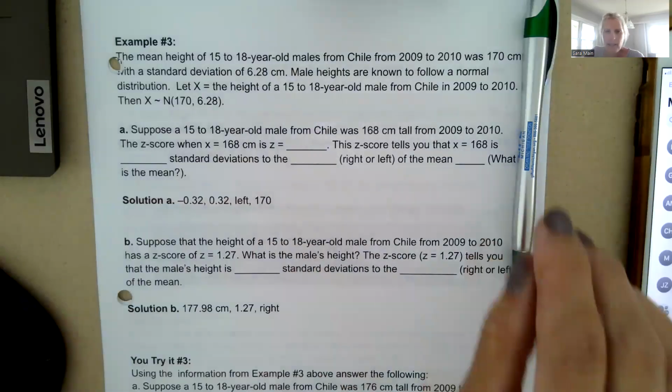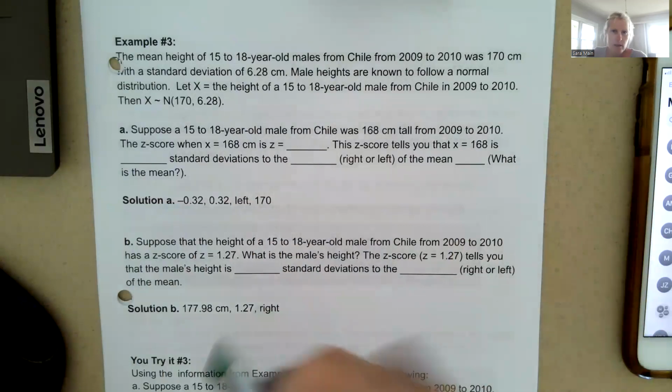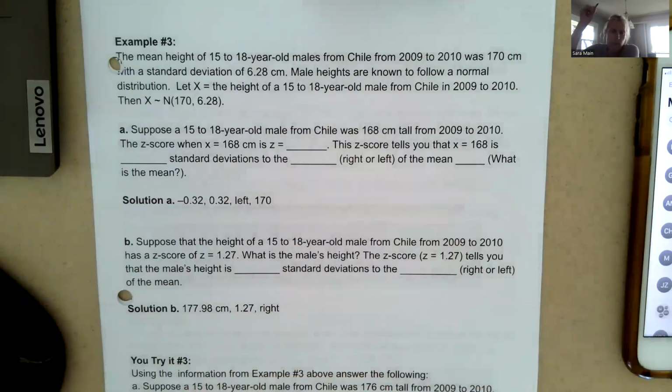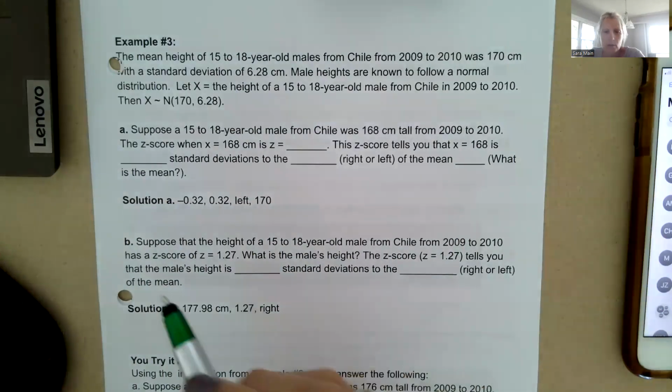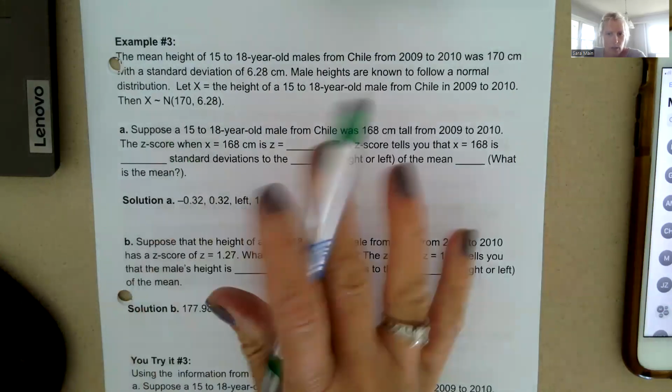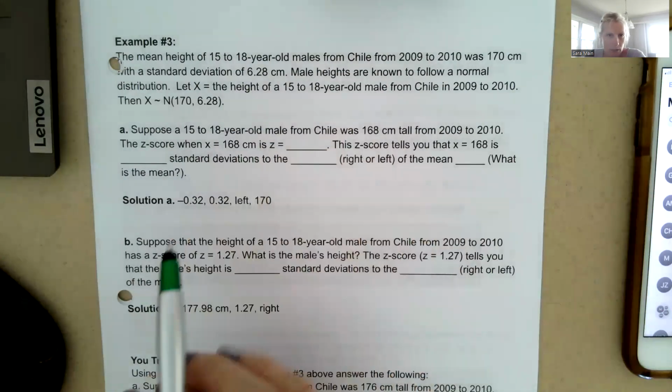Hello, and welcome back to the second part of lesson 6.1. We're going to start using the empirical rule in the normal probability distribution to describe some different scenarios and see how it can be used.